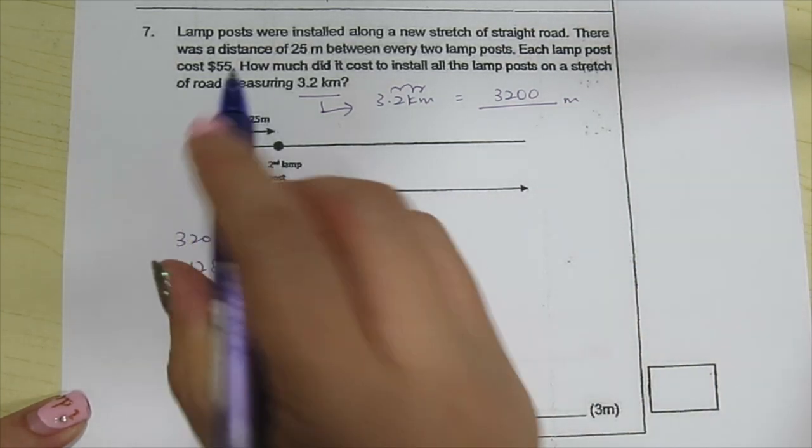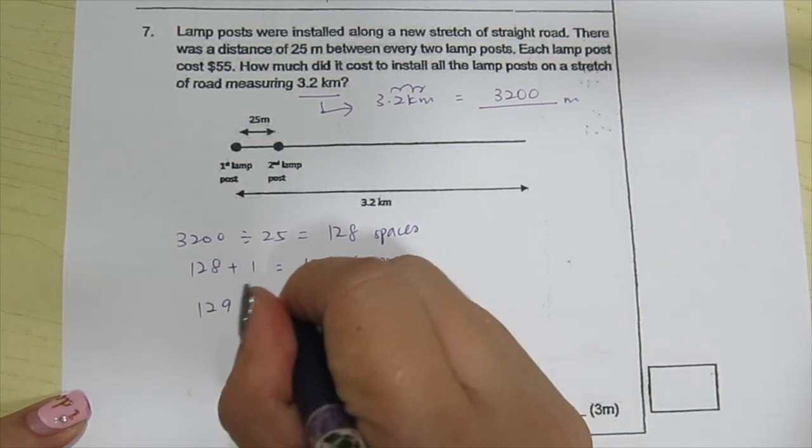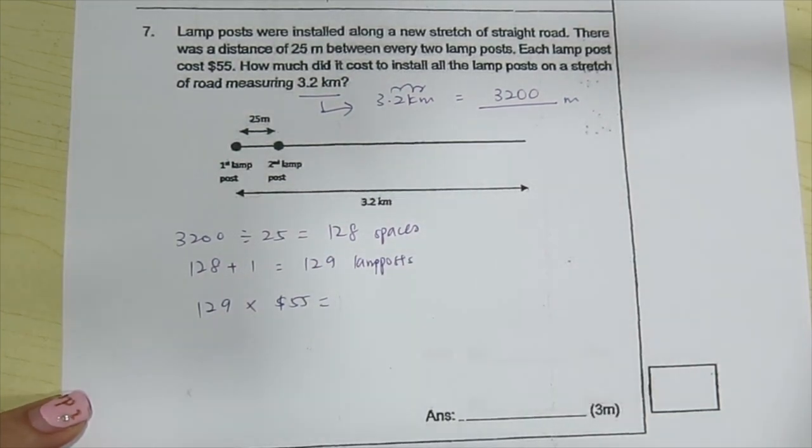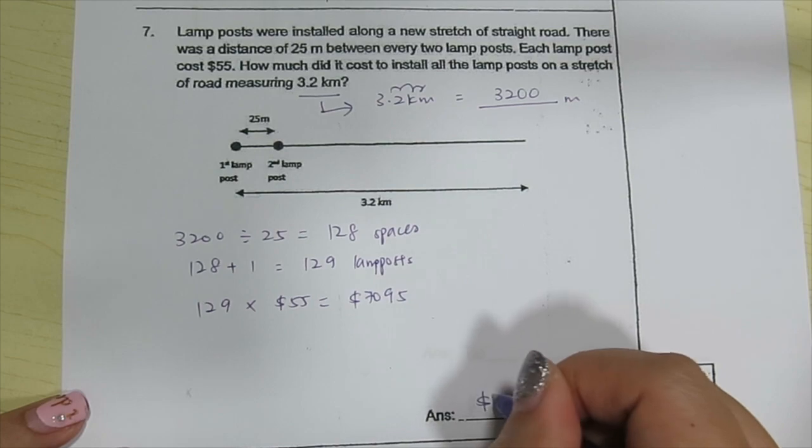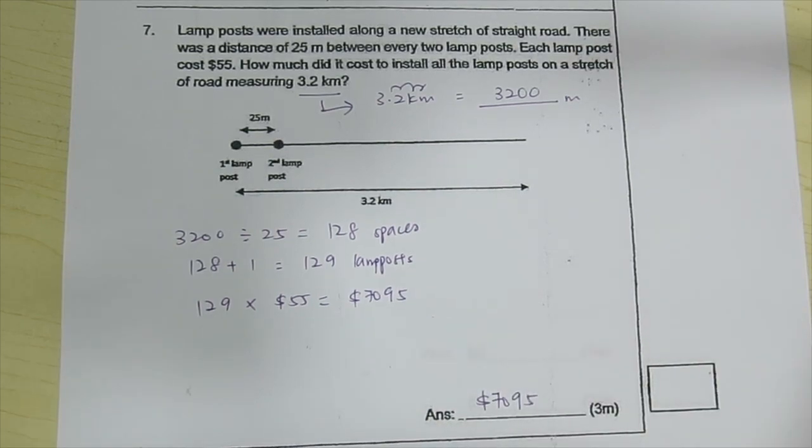Each lamppost costs $55, so 129 times $55 is $7,095 total cost.